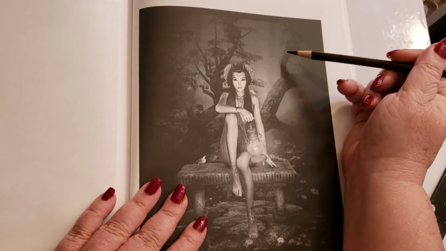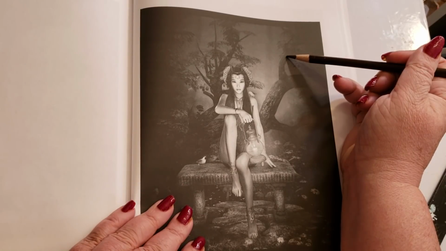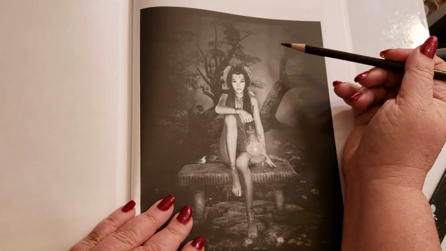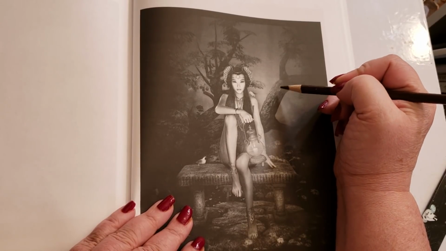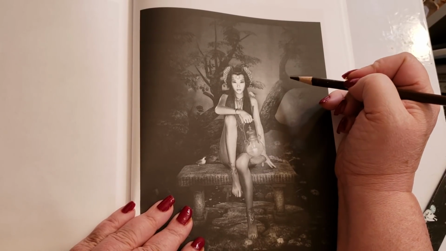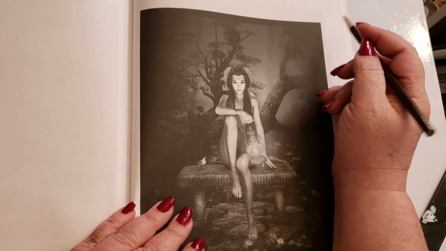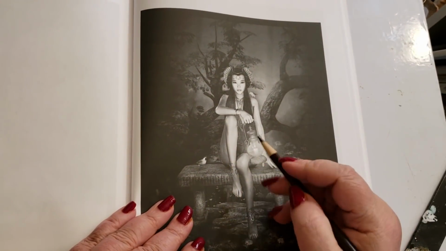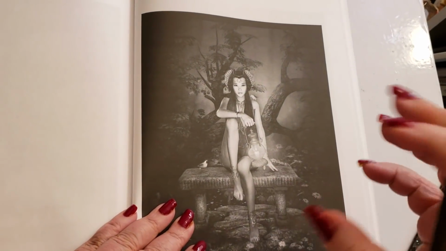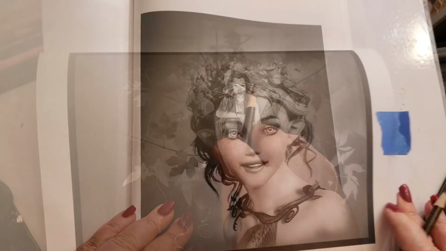So background is usually darker, less detail. Even if the artist put in a lot of detail, there's no reason you can't color over the line and get rid of some of that detail. And the picture itself, follow all your lines. It'll give your picture drama.